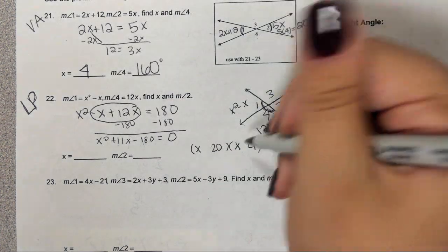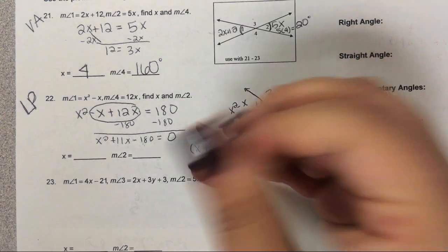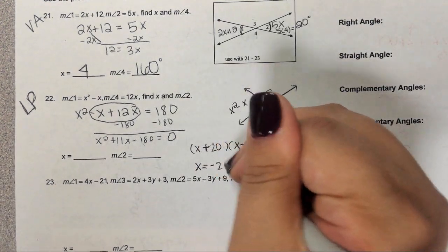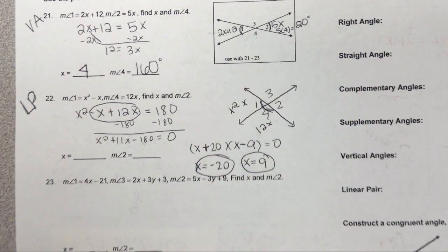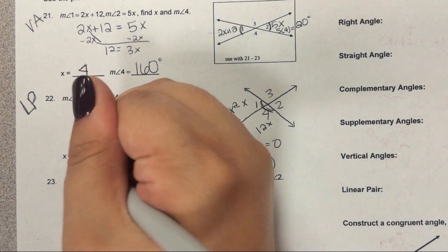Minus the 9, 9 is negative, 20 is positive. So x equals negative 20, x equals positive 9. So I'm going to write them both in there.